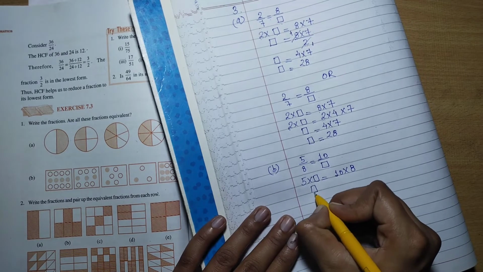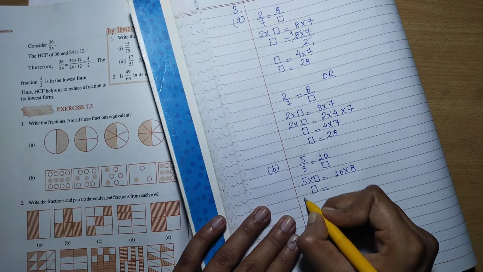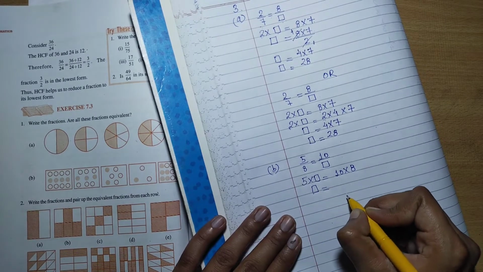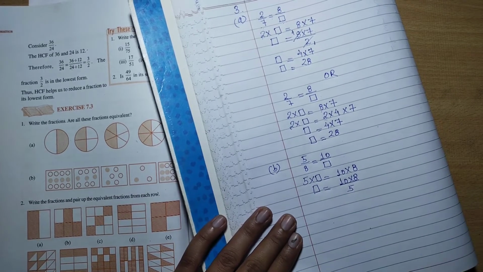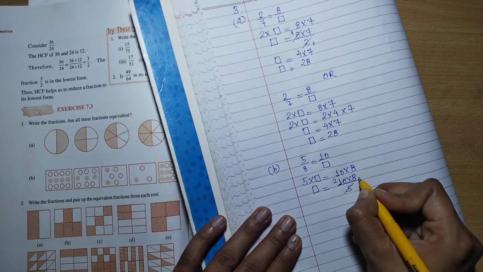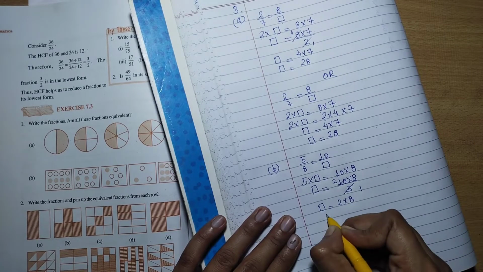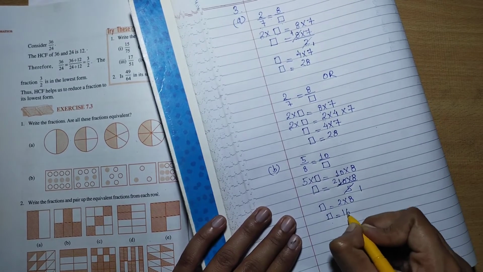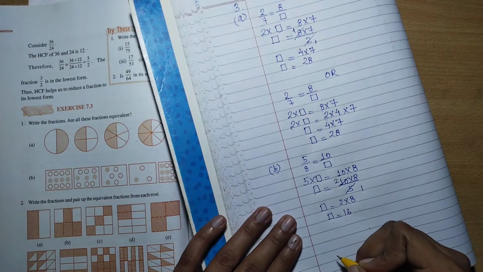First I will do it with the easiest method. Box will be left here. 5 is in multiplication, so it will go to this side, so it will divide 10 into 8 upon 5. 5 will come in division. We will cancel. 5 ones are 5, 5 twos are 10. What is left? 2 into 8. So box is equal to 2 into 8. So our answer is 2 8s are 16. Okay, so in this way we can solve our questions.